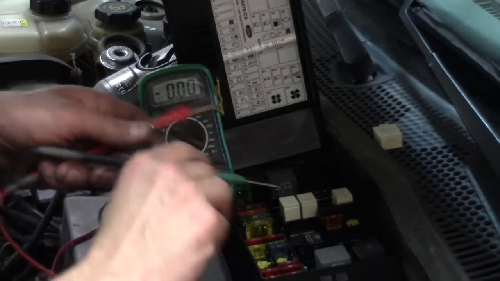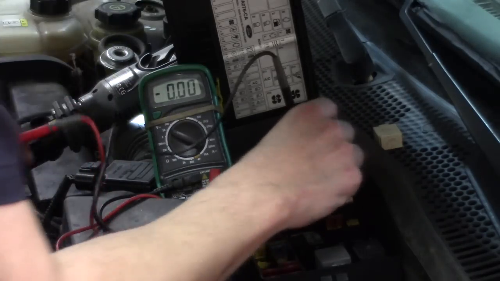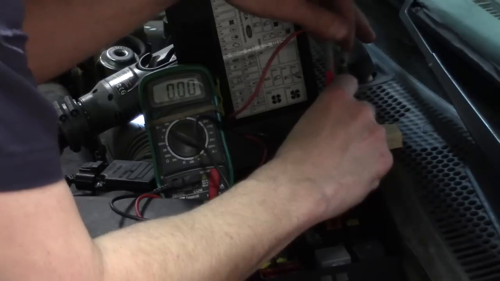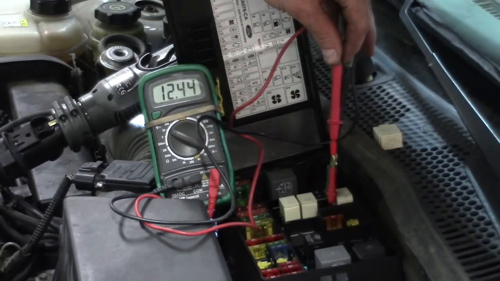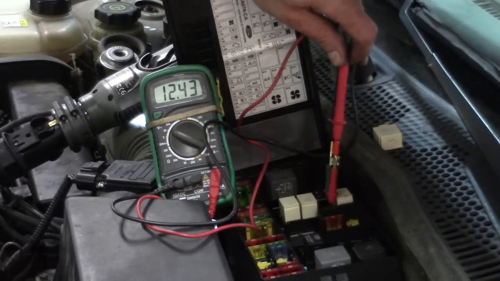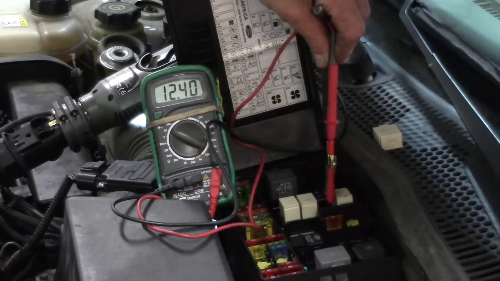My bet is this is going to be a ground side control, so let's put the ground onto number 5, and my bet is that this is going to be hot at all times here, and we can see that it is. So this confirms that our load side has good integrity, and we've got voltage power to it.